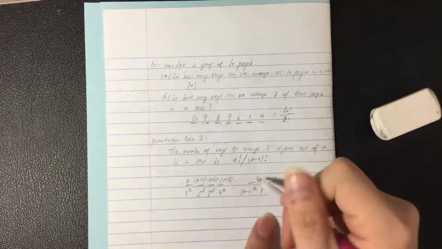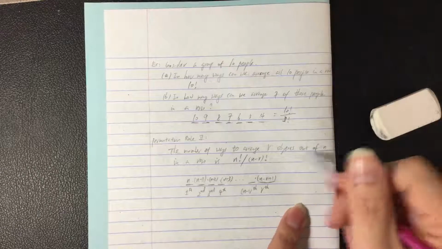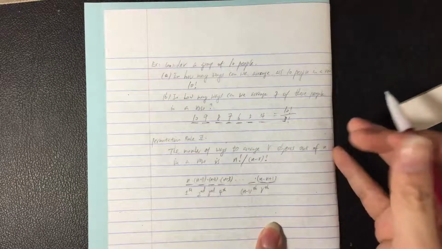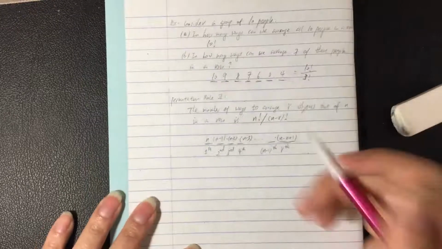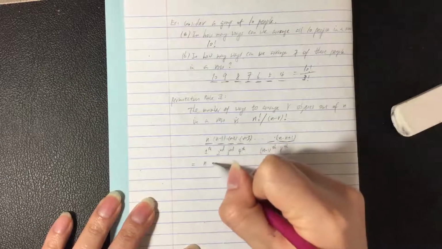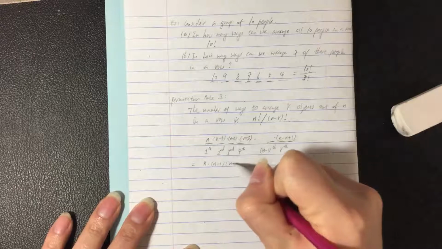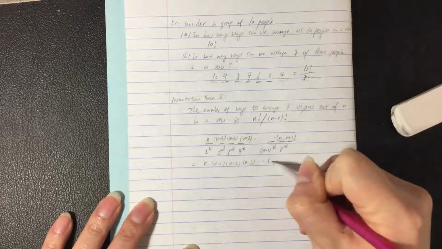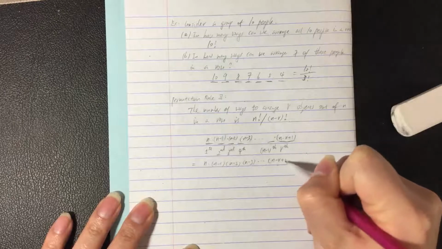So if I try to simplify this expression, what can we do here? I have n times (n minus 1), (n minus 2), (n minus 3), until n minus r plus 1.